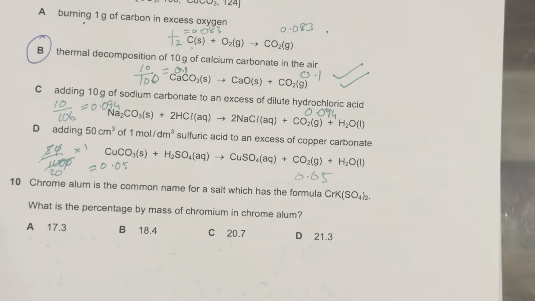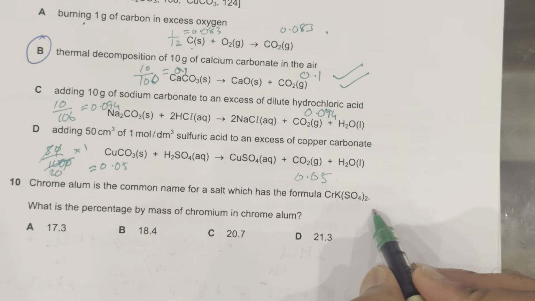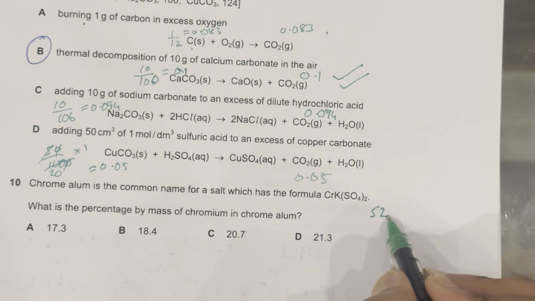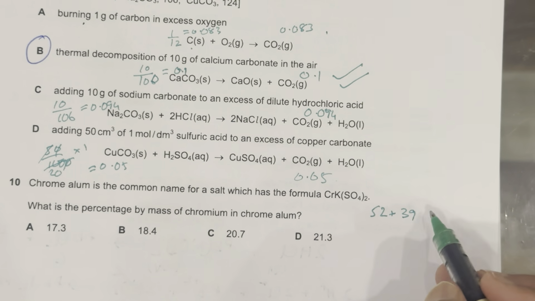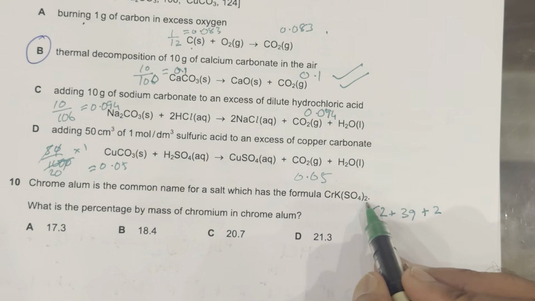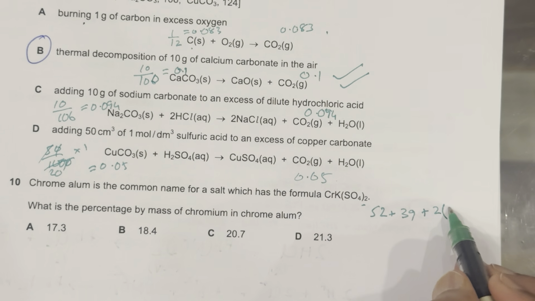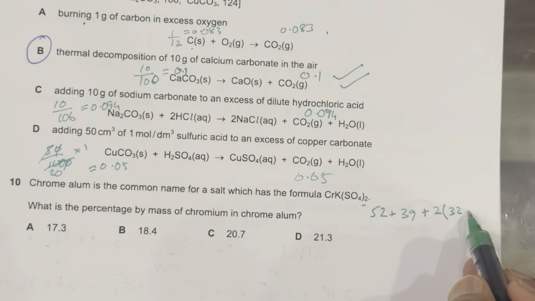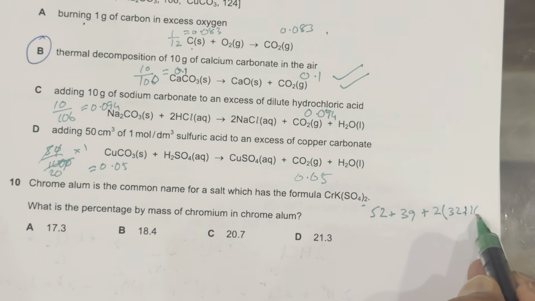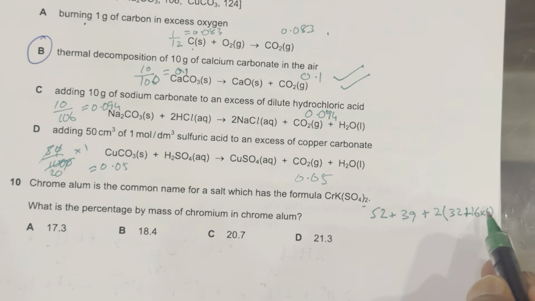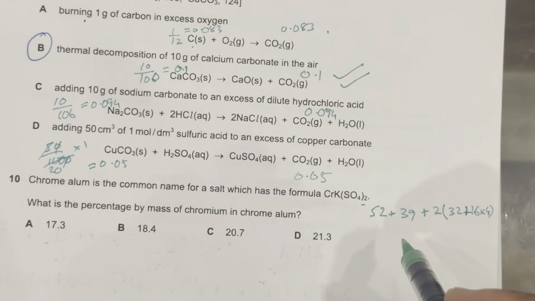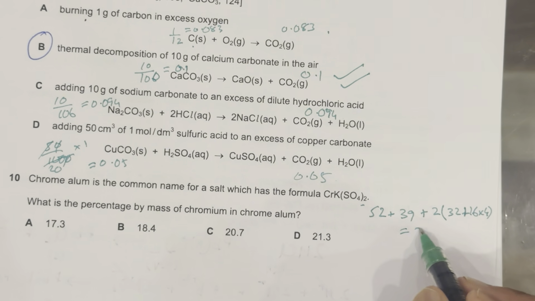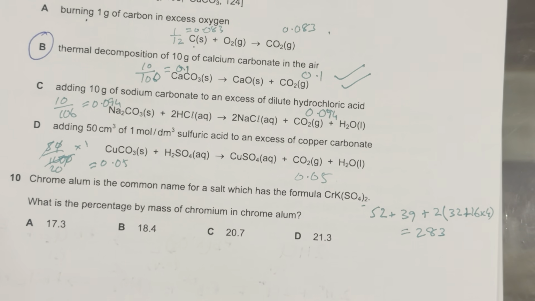From the periodic table we can see that chromium has a molar mass of 52, potassium has 39, and sulfate, because 2 moles are in the bracket, and sulfur has 32. Then oxygen has 16 into 4, 64, plus 32 is 96, 96 multiplied by 2 is 192. 192 plus 39 plus 52 would give you 283. 283 is the molar mass of this potassium chrome alum.